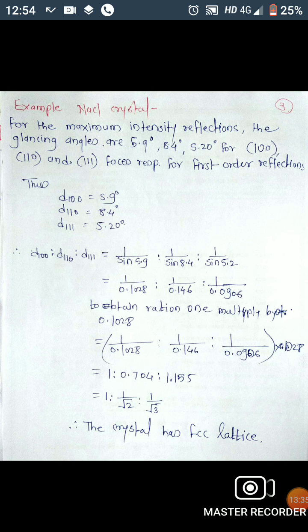Therefore, the simple form is the same as the FCC, and therefore the NaCl crystal has an FCC lattice.